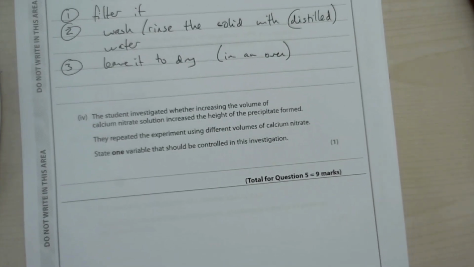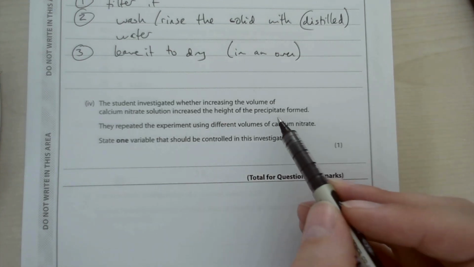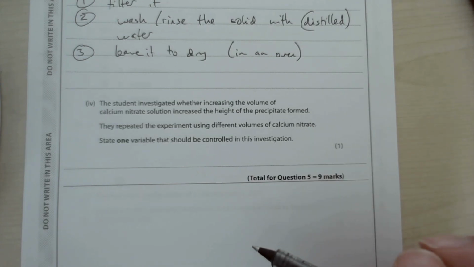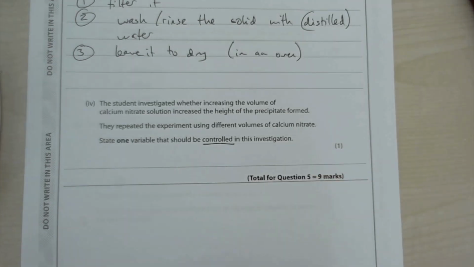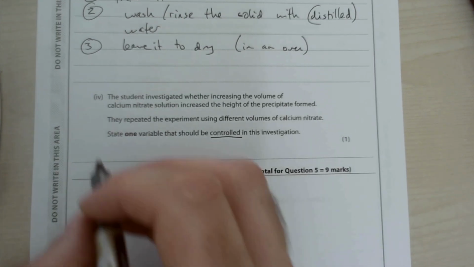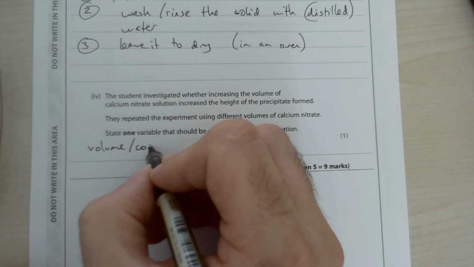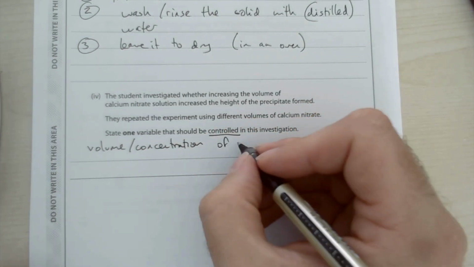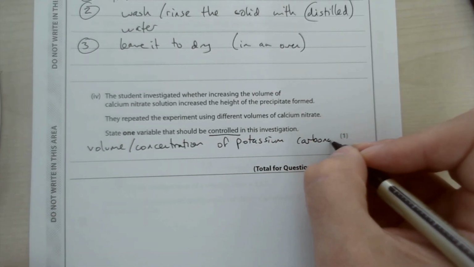Okay. The student investigated whether increasing the volume of calcium nitrate solution increased the height of the precipitate formed. They repeated it using the original volumes of calcium nitrate. And you'd think of one variable that should be controlled. That means kept the same. And you could have any of the following things. You could have the volume or the concentration of potassium carbonate.